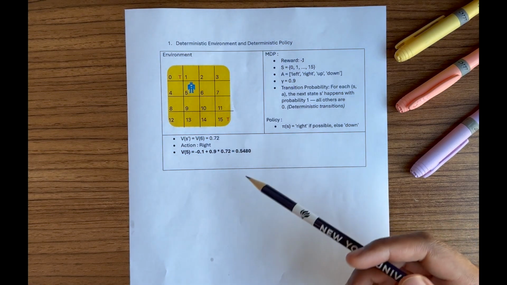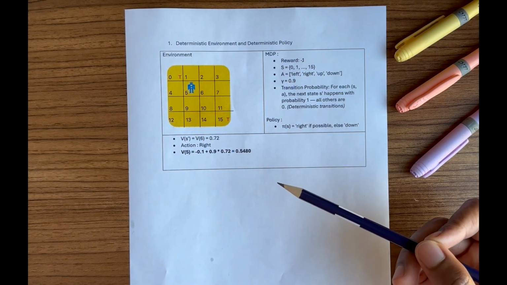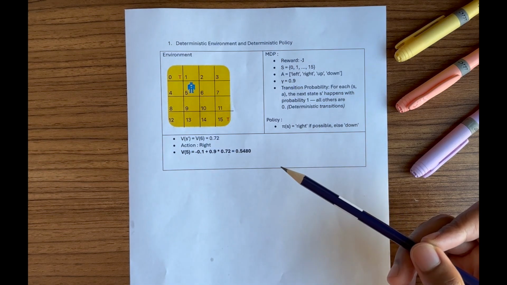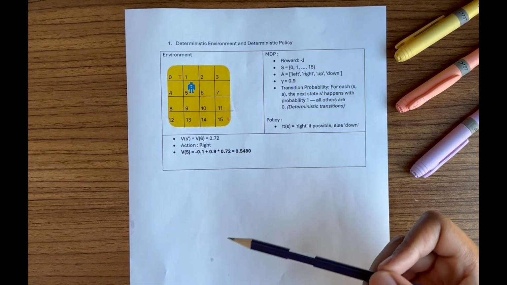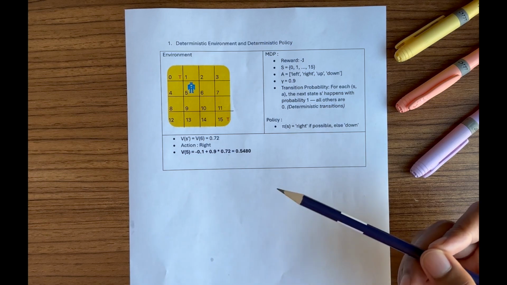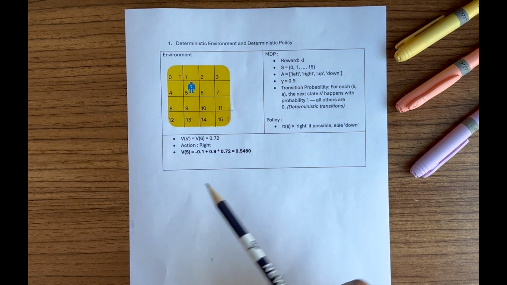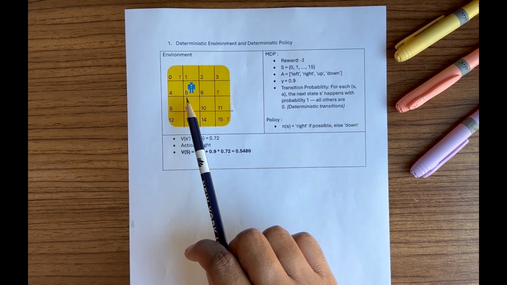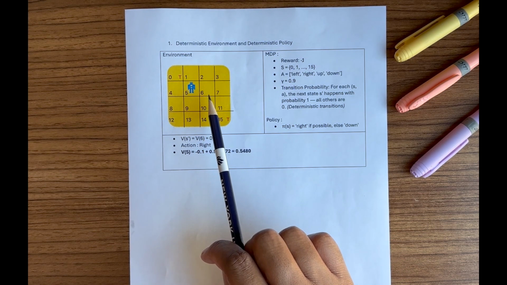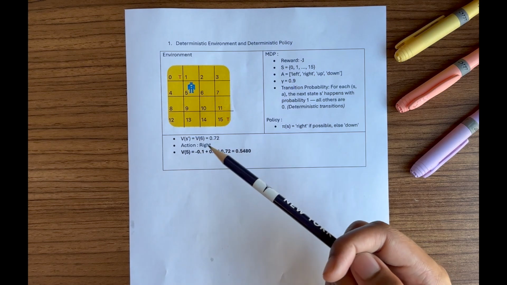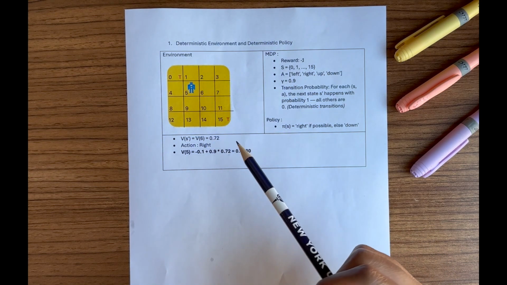So in this first case, both the environment and the policy are deterministic. That means that the world behaves exactly as expected and the agent always knows what to do. So when the agent, for example, is in state 5, it checks the policy, which tells it go right if you can, otherwise go down.